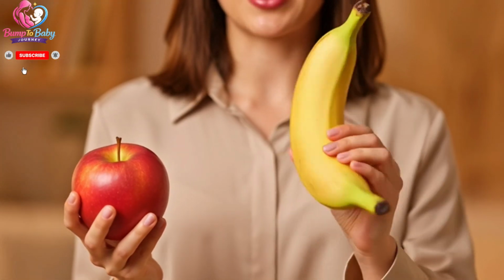Hi, everyone. Let's talk about safe snacks for early pregnancy. A fresh apple is a great choice. It's full of fiber and easy to pack. And a banana is perfect too. It has potassium and is simple and healthy.